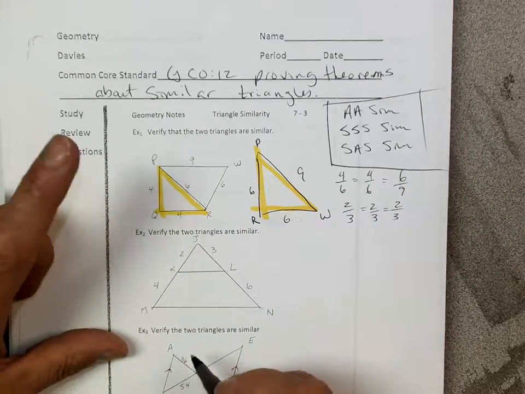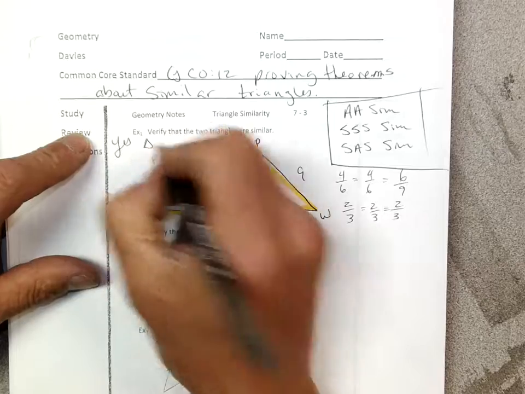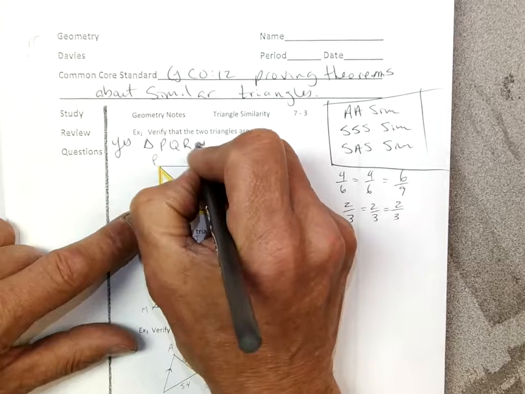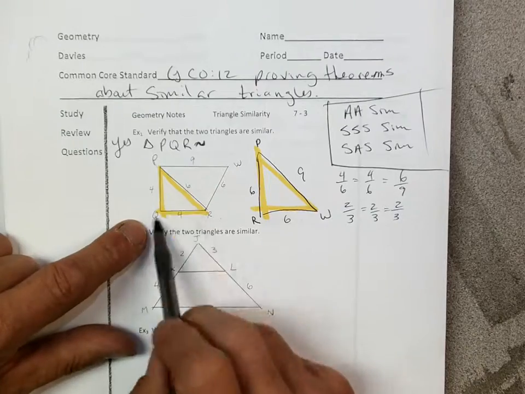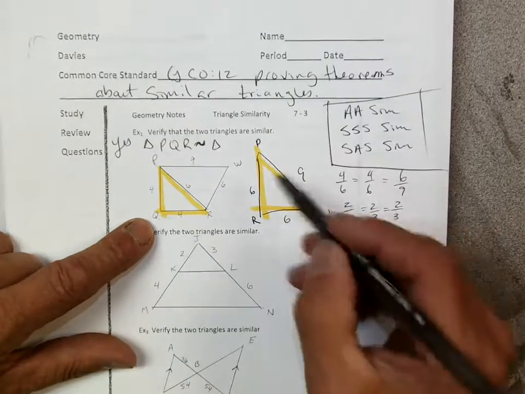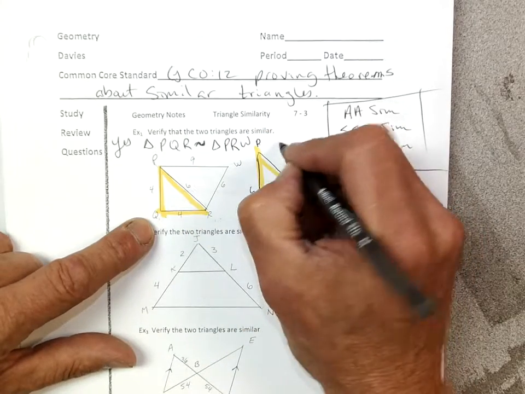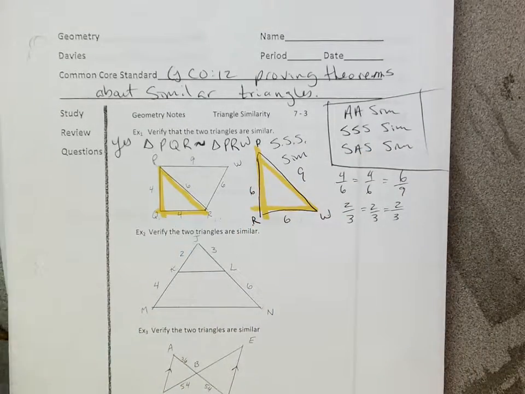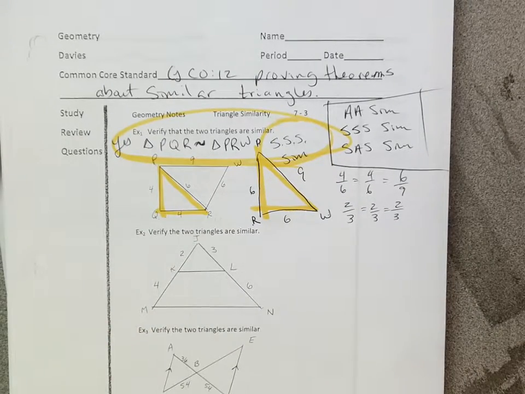So are they similar? Yes. So we're going to say triangle, you ready? PQR, triangle PQR is similar, so my little similar sign, because they're not congruent. They're not the same size. They're similar. So triangle PQR is similar to triangle PRW by side-side-side similarity. Okay? There it is. One thumb up, two thumbs up. Okay? Nice. All right?